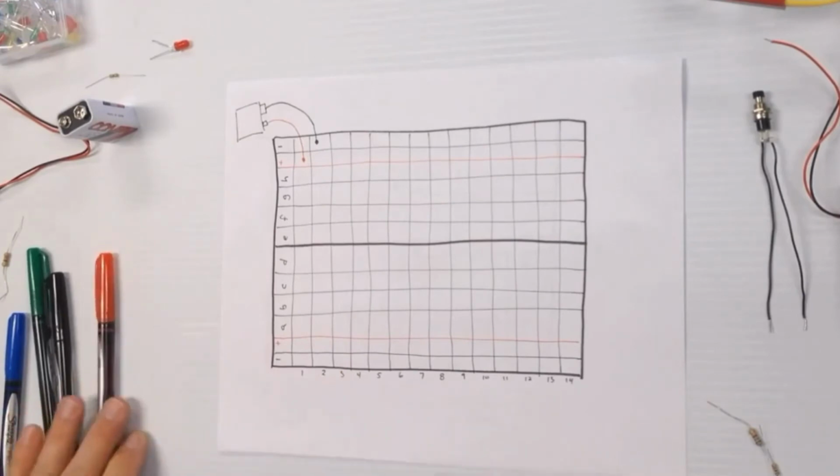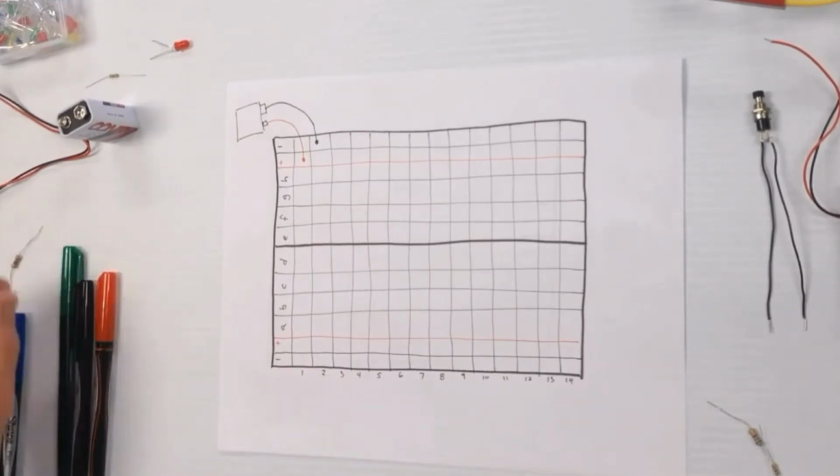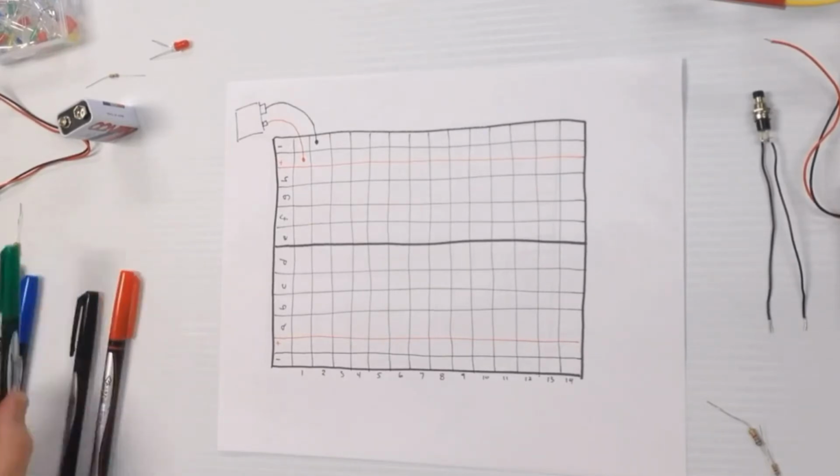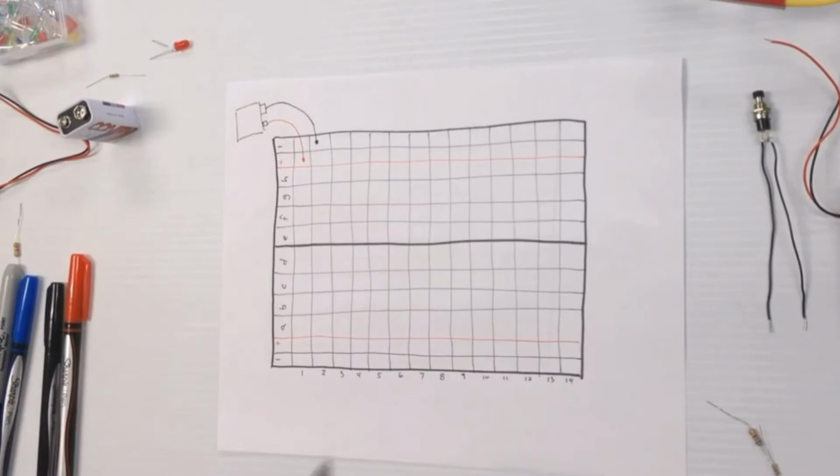Okay, the next thing that I'm going to need is my resistor. Let's go ahead and draw this resistor out. What I want to do is I want to have some resistance. Just pretend it's a little green wire. I want to have some resistance.